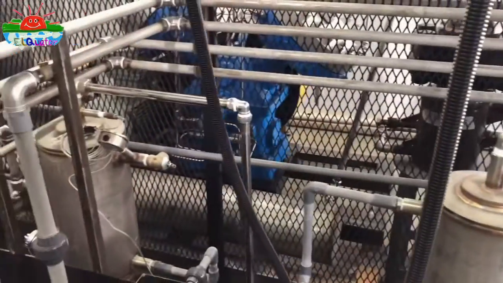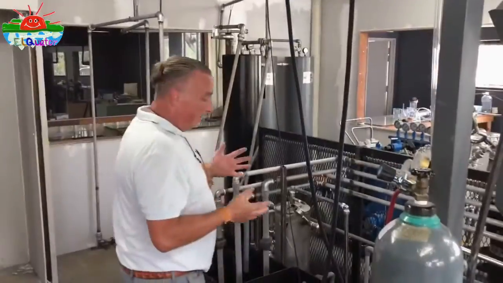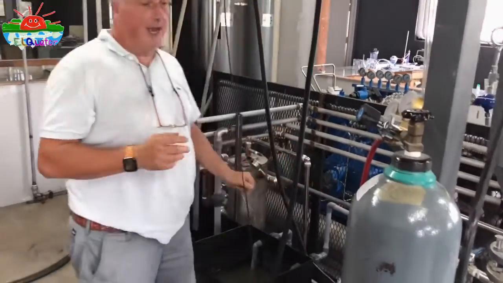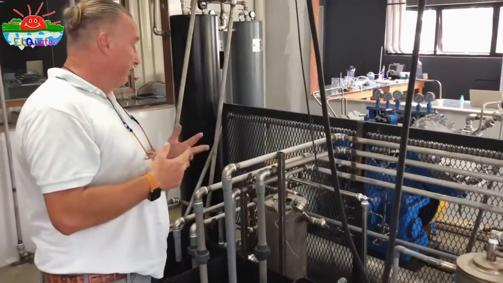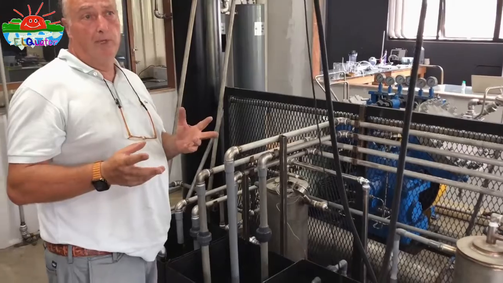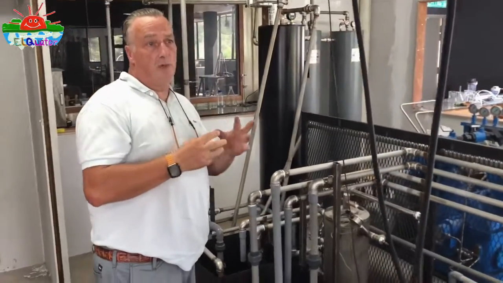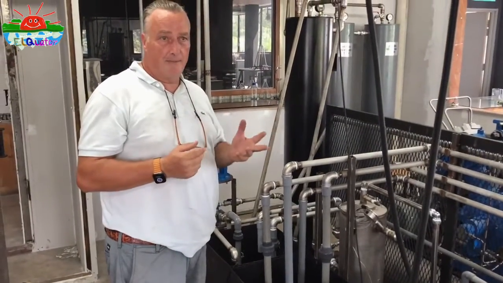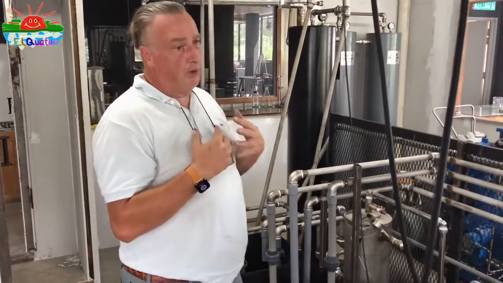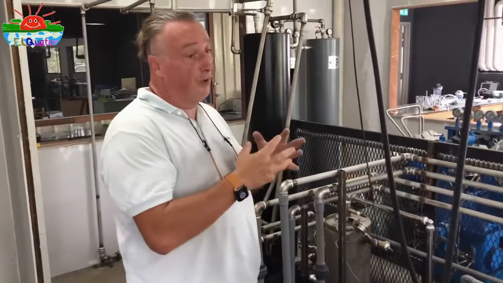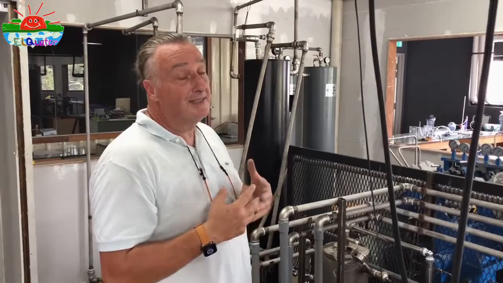The output of the cooling chambers will be, in this first case, kerosene. The second case will be petroleum. The third case will be a mixture of petroleum and diesel. Our end product in this case for the next step is the syngas.